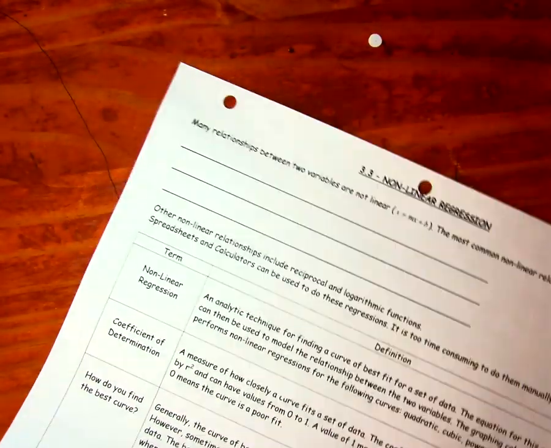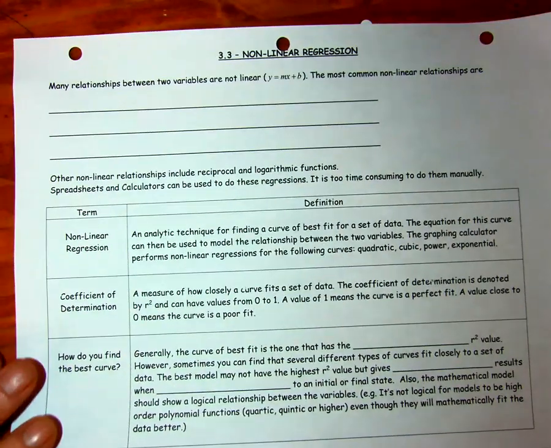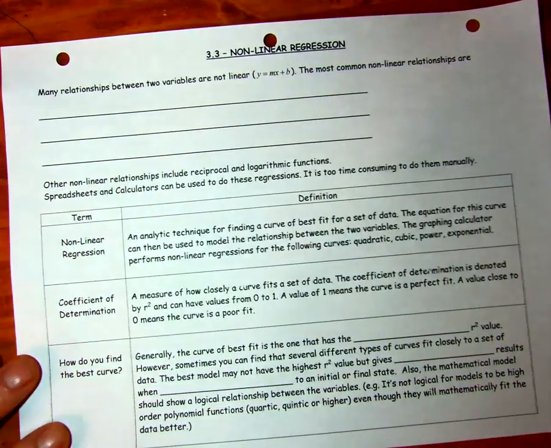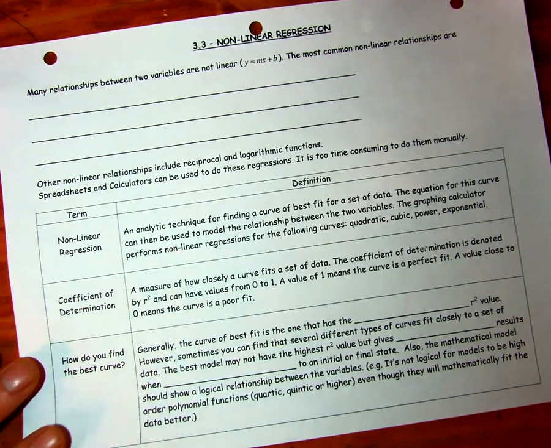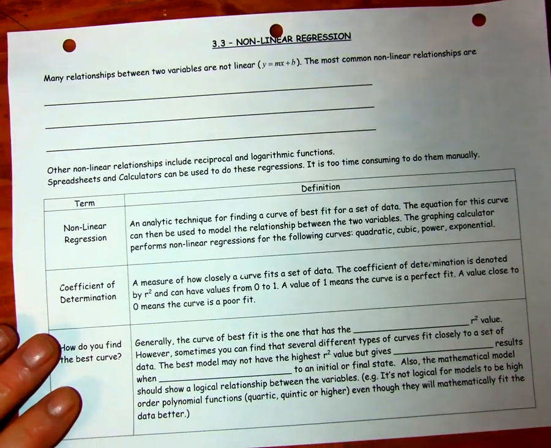All right, so many relationships between two variables are not linear. Linear, of course, is y equals mx plus b. The most common non-linear relationships are, give me an example of a very common one.